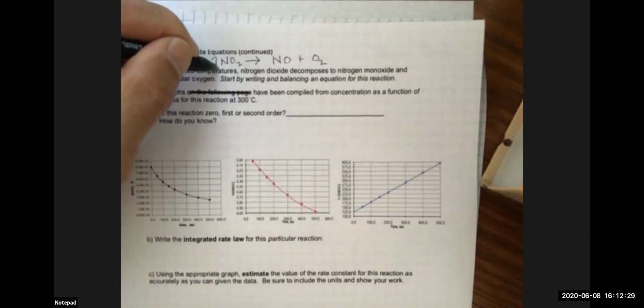Okay, so that's a start. We have 3 oxygens on the right and only 2 on the left, so I need to put a 2 here and probably need a 2 there because now we have 2 nitrogens. So now we have 4 oxygens on the left and 4 on the right, and 2 nitrogens on the left and 2 on the right. So it's balanced.